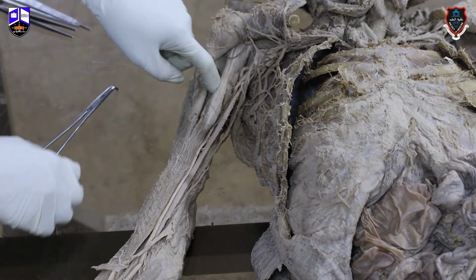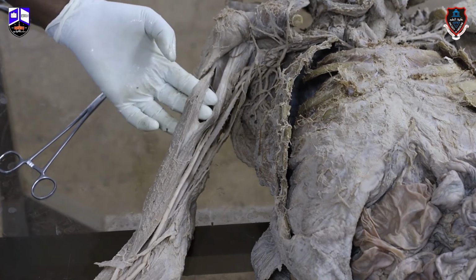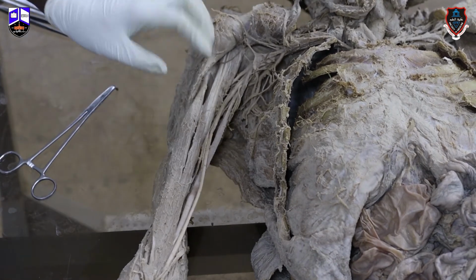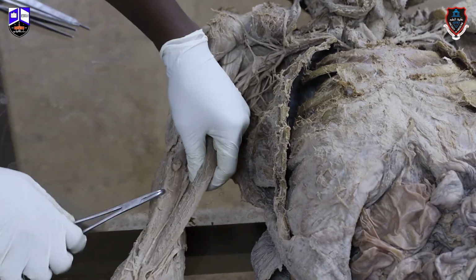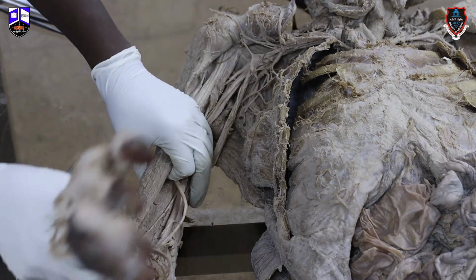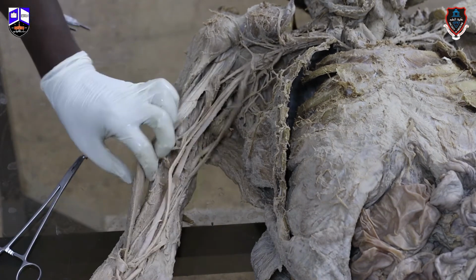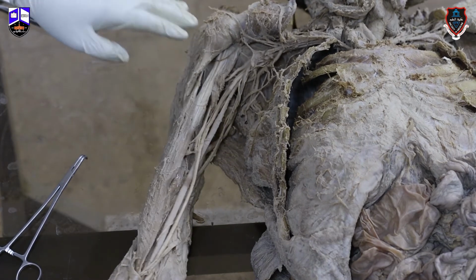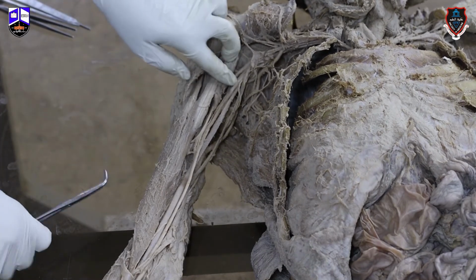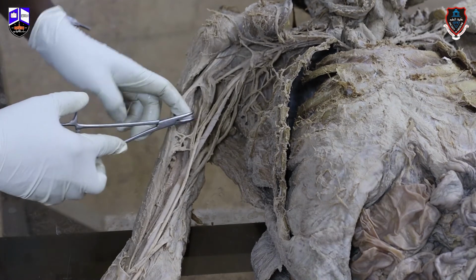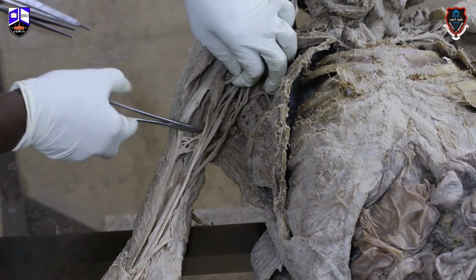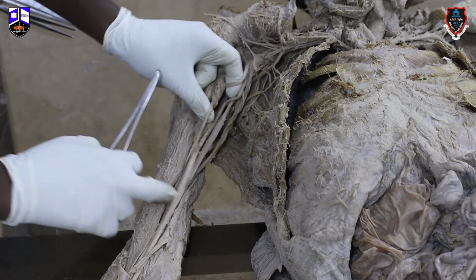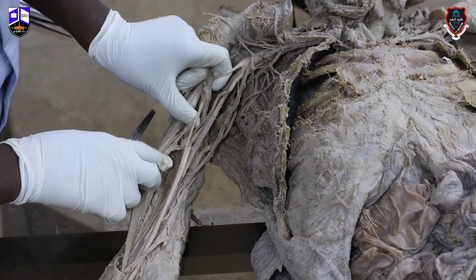In addition, the long head causes flexion at the shoulder joint. The brachialis flexes the elbow joint. All those muscles are innervated by this nerve, which is the musculocutaneous nerve.